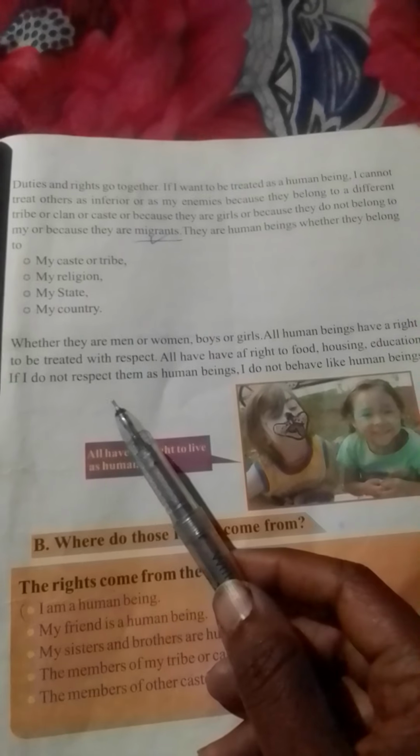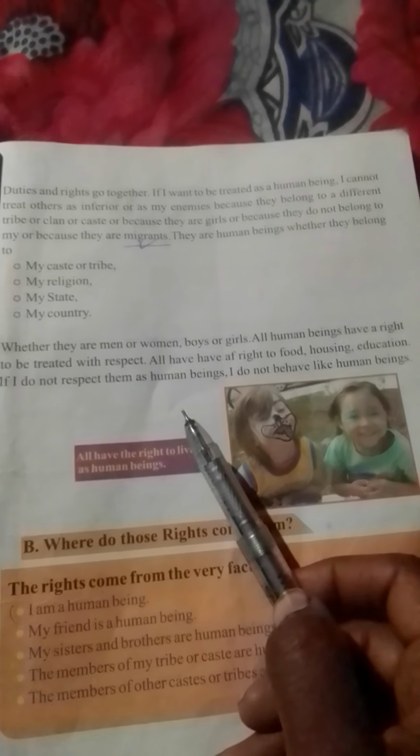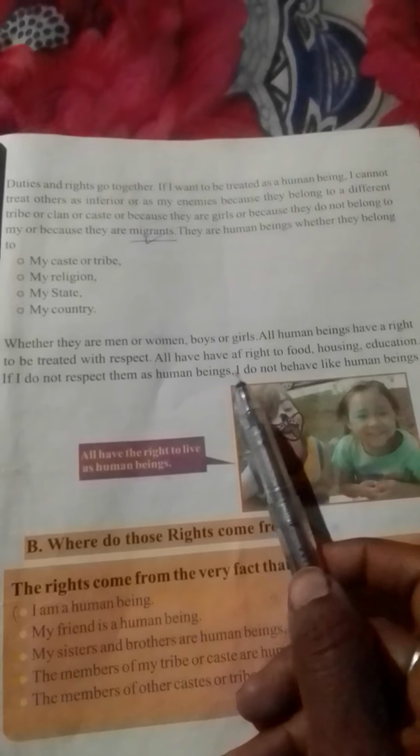If I don't respect them as human beings, I don't behave like a human being. If I don't behave with respect toward others, it means I don't behave as a human being. If you are a human being, then you should treat others with good manners.